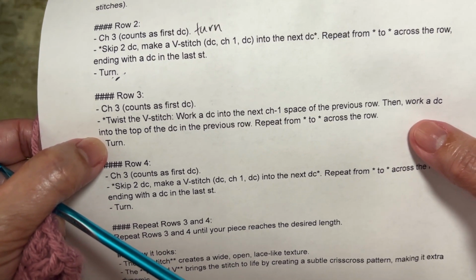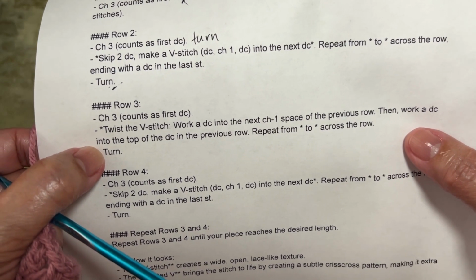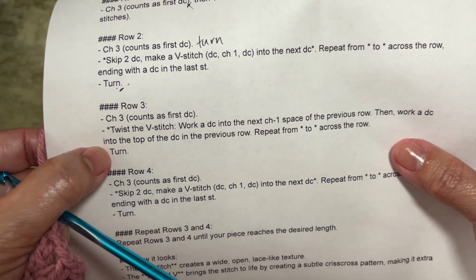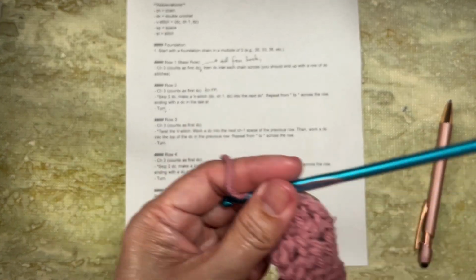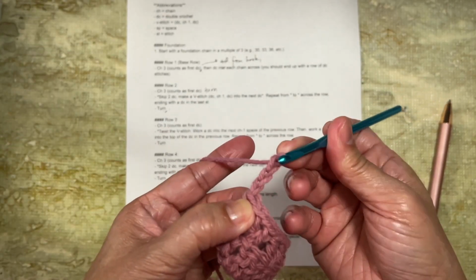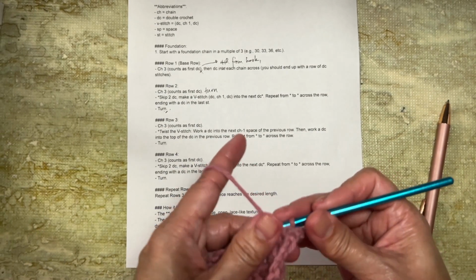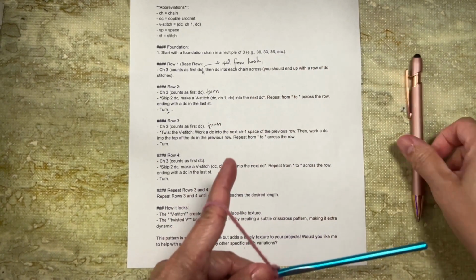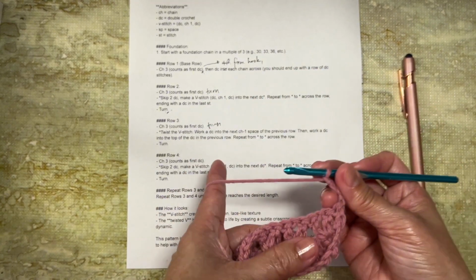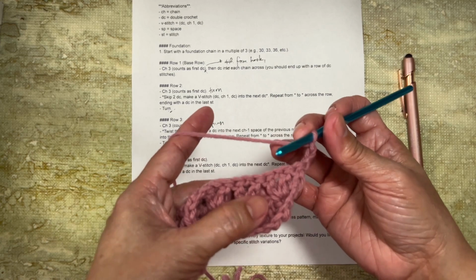Now this one does not make sense, kinda, but I'm just gonna try to work it out. Okay, so chain 3, 1, 2, 3, turn. I'll put my turn here. Twist the V-stitch. Work a double crochet in the chain 1 space.